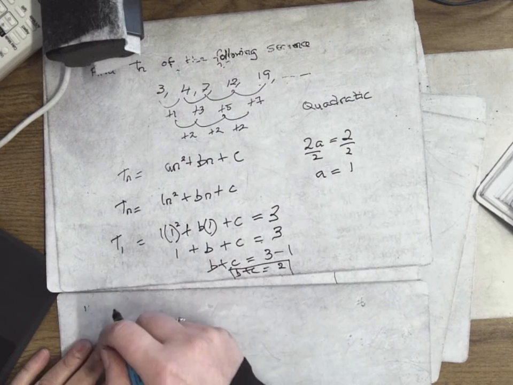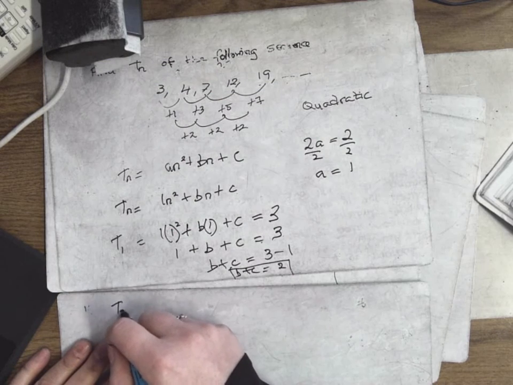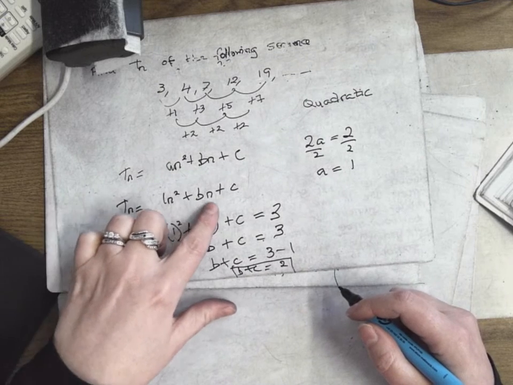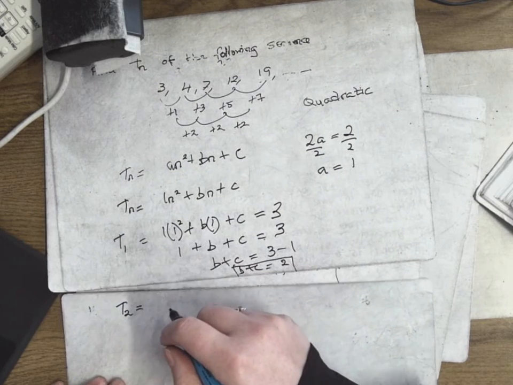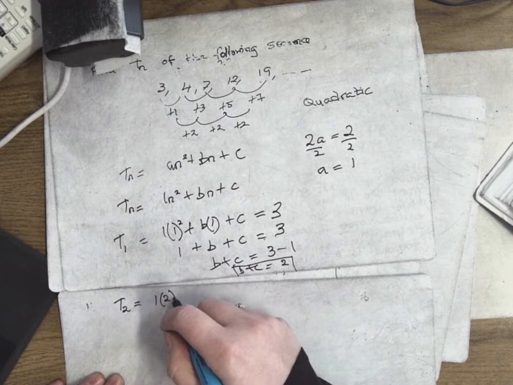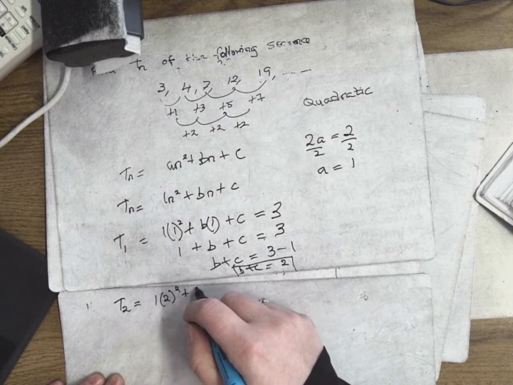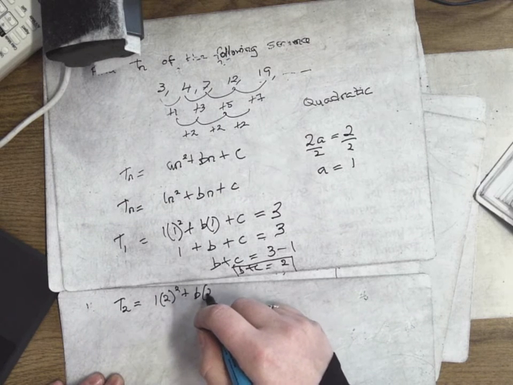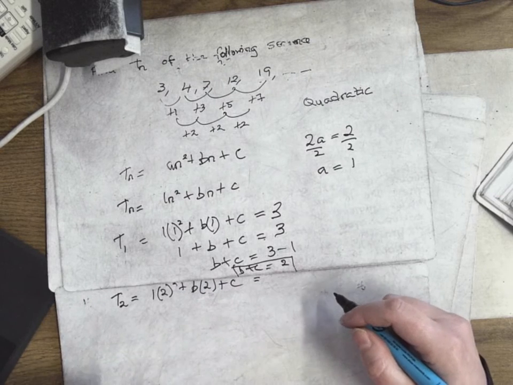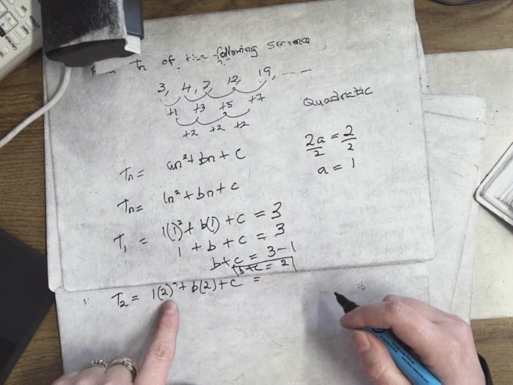But what I do know is term number 2. So for term number 2, everywhere I see an n, I'm going to put in a number 2. So that's 1 times 2 to b squared plus b times 2 plus c. What's my answer going to be when I fill in n equals 2?